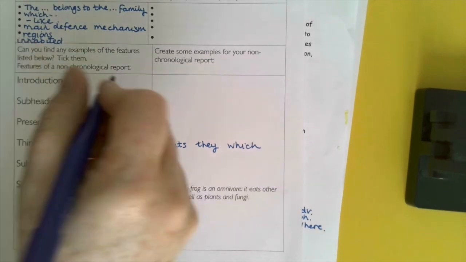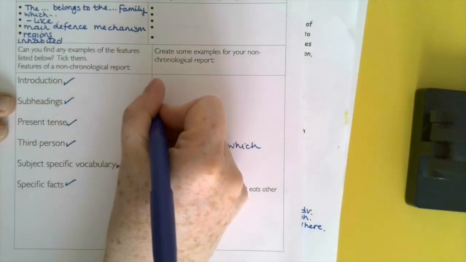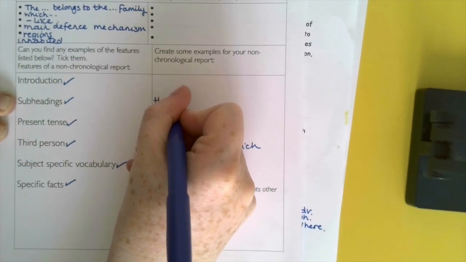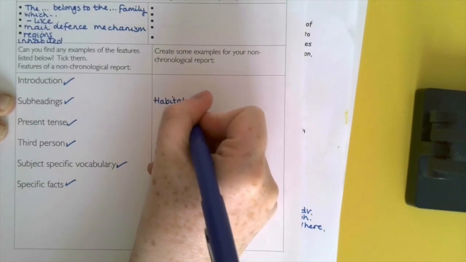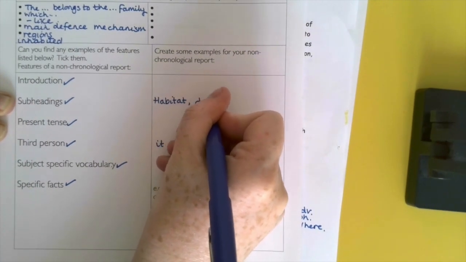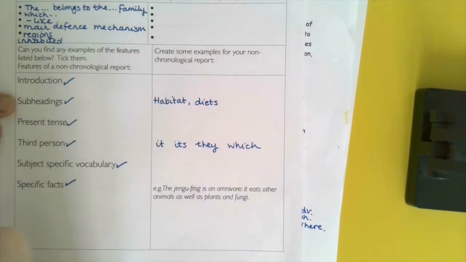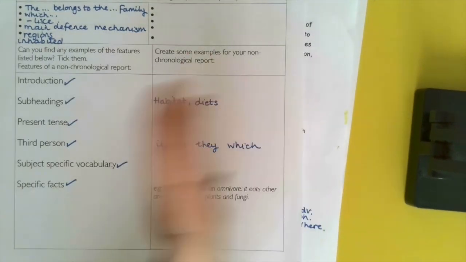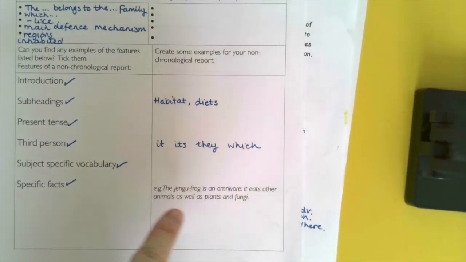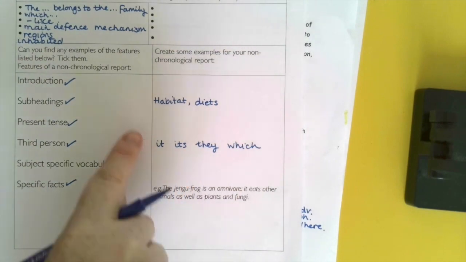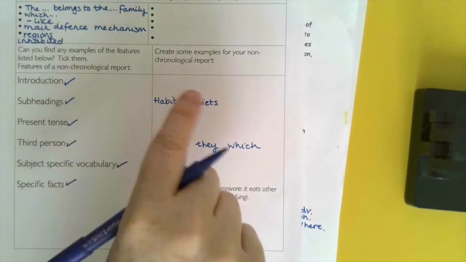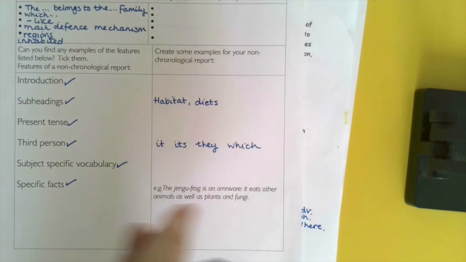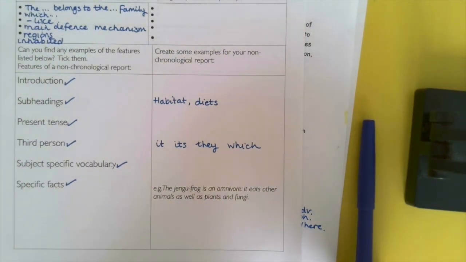Perhaps in subheadings I might already have decided that I'm going to do something on habitat, I'm going to do something on diet. So I might jot down some of the subheadings that I think I might use based upon all the things that I've read. So this doesn't have to be really specific at the moment. It might be more specific if you've got an idea. It's just a place to make notes. You may decide that you don't want to use that at all, and that's absolutely fine.